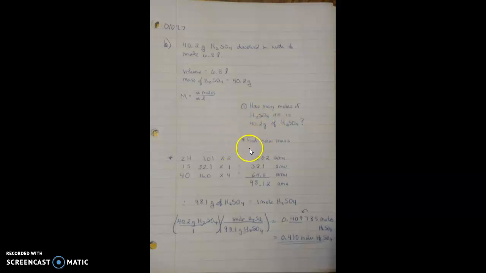To do that, we must find the molar mass, and we spent a lot of time doing this in the last chapter. To find the molar mass, we must find the mass of one molecule of sulfuric acid first in atomic mass units, or AMU. So we look at sulfuric acid. There are 2 atoms of hydrogen, 1 atom of sulfur, and 4 atoms of oxygen. The atomic mass of 1 hydrogen is 1.01 AMU, the 1 sulfur is 32.1 AMU, and 1 oxygen is 16.0 AMU.